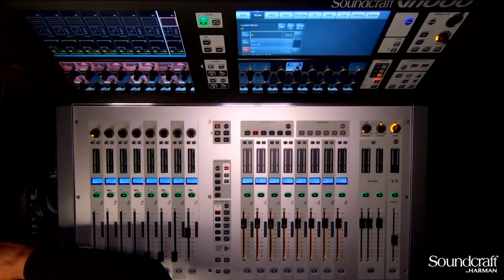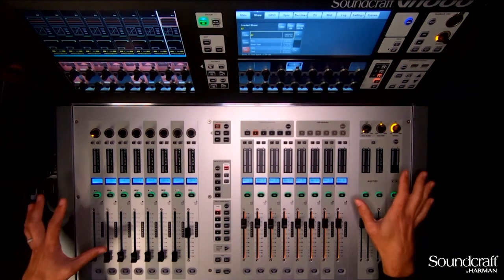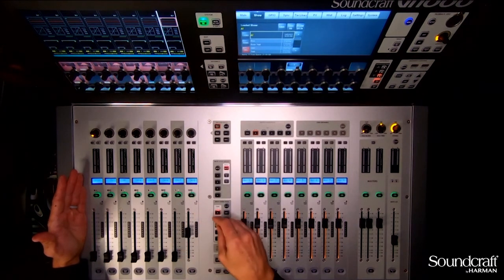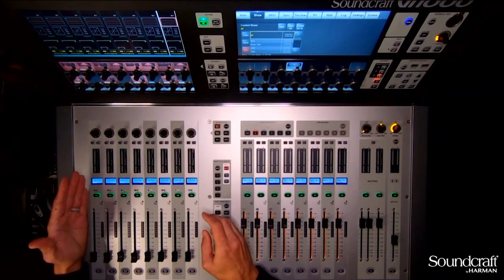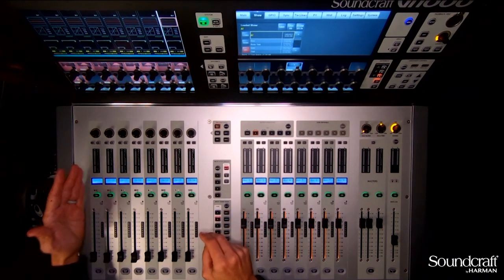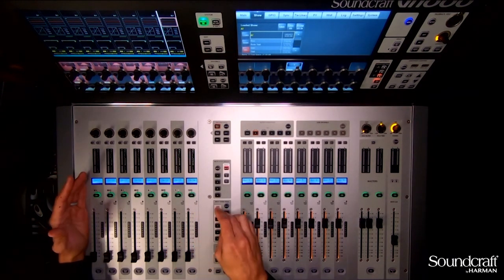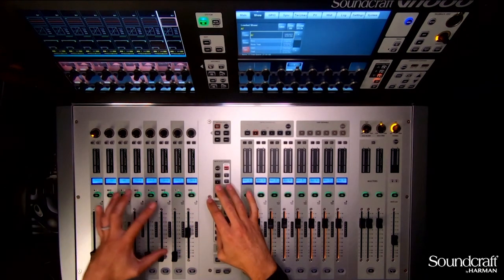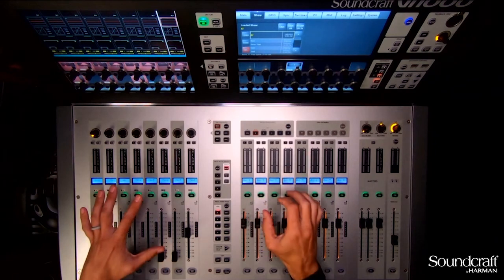At the moment we are seeing the console like this, so we're only seeing channel 1 to 8. We go to the next fader page, this one here, then it's 9 to 16, 17 to 24. So obviously what you can see happening here is we're using layers to get to different places on the console.